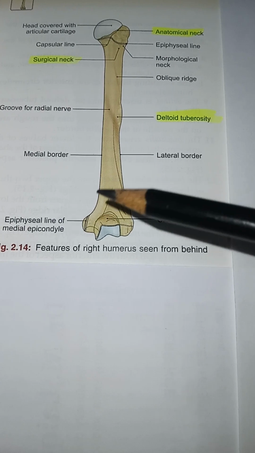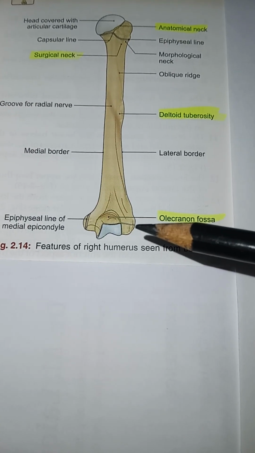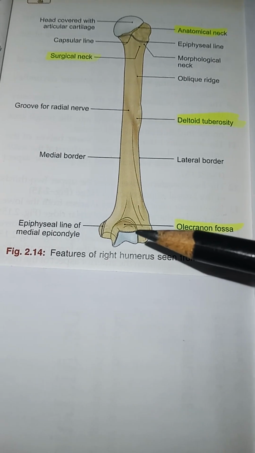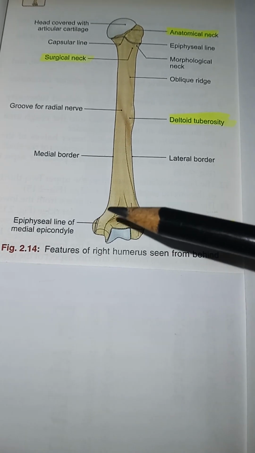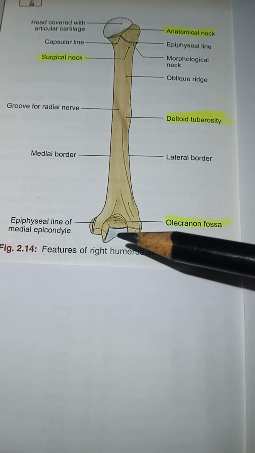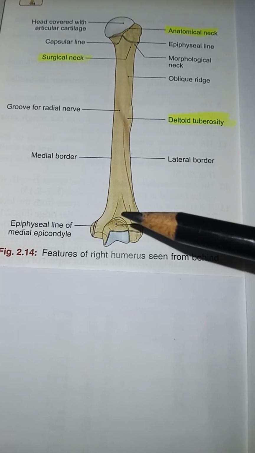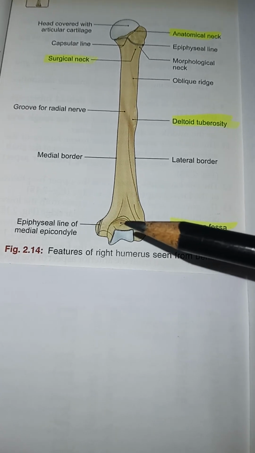Now, discussing the lower end, we have the lateral epicondyle, the medial epicondyle, and the olecranon fossa. This olecranon fossa accommodates the olecranon process of the ulna bone, which comes towards it in case of extension of the arm.